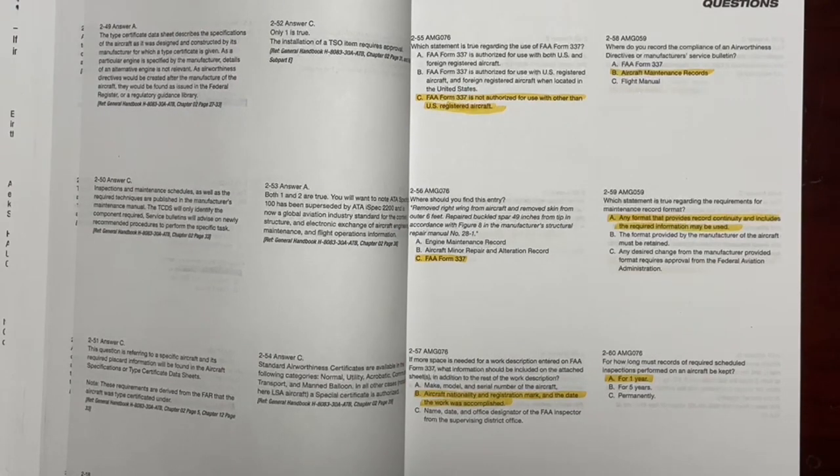Question 260. For how long must records of required scheduled inspections performed on an aircraft be kept? A, for 1 year, B, for 5 years, or C, permanently? Correct answer is A, for 1 year.